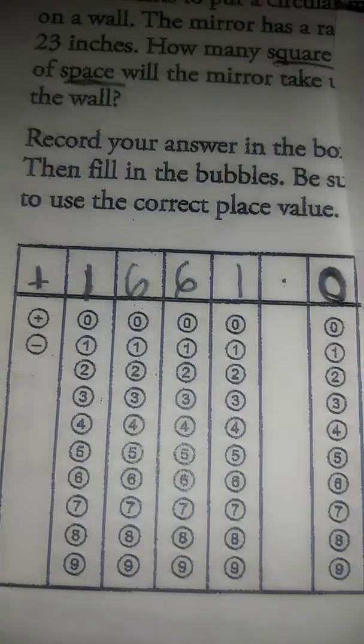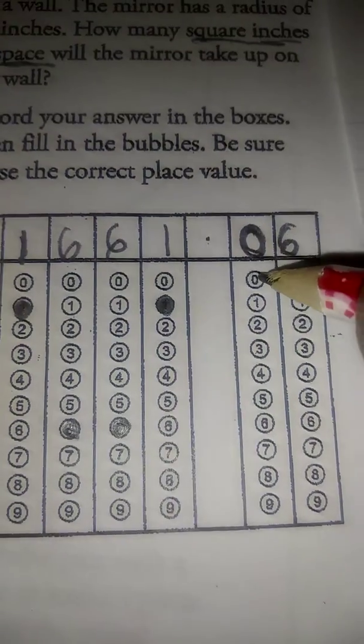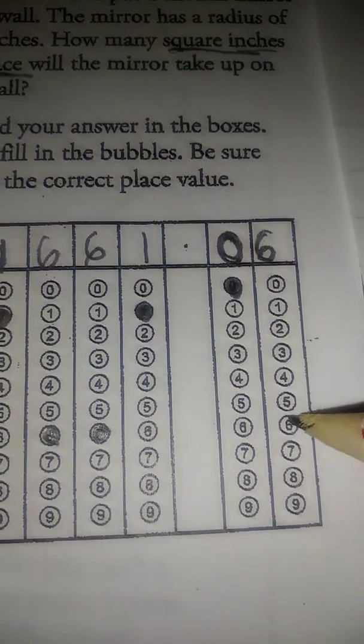Okay, so we'll shade plus 1, 6, 6, 1, 0, and 6.